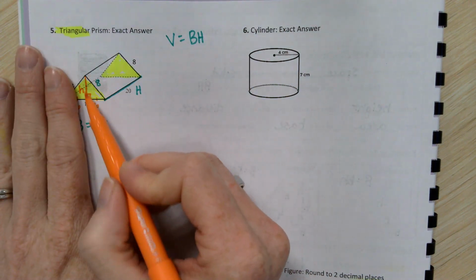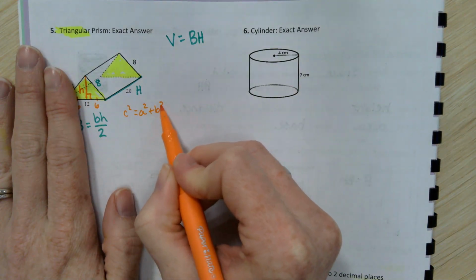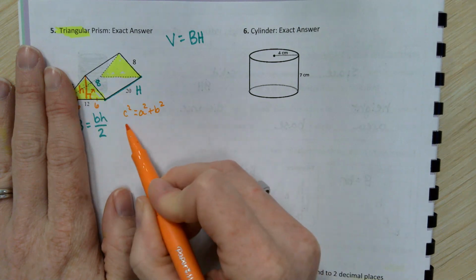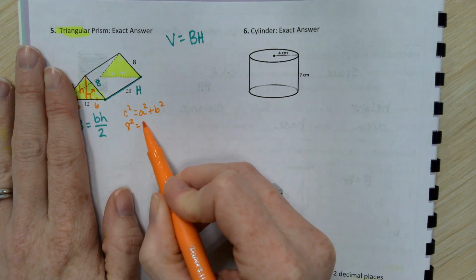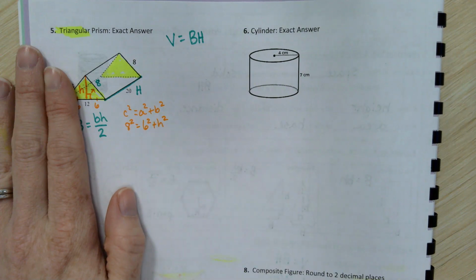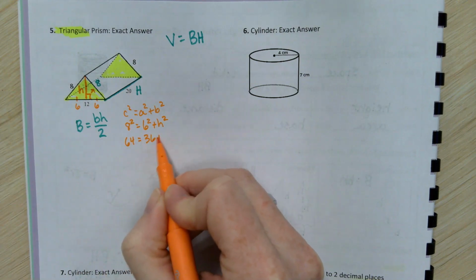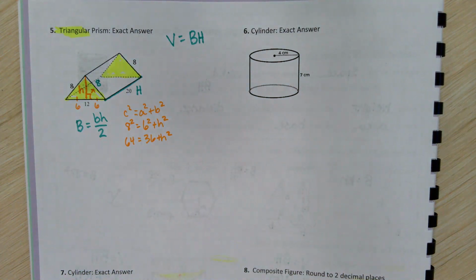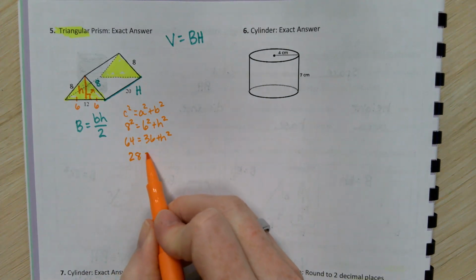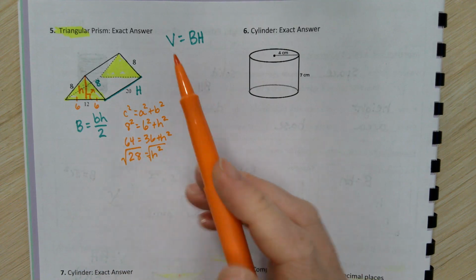Looking at this little half triangle here, we're going to be in c squared equals a squared plus b squared mode, where across from the right angle is the 8, and then the 6 and the h are the other two sides of that right triangle. Squaring and then subtracting is going to send me to an h squared that's equal to 28. And then we're going to square root, take a sneak peek.